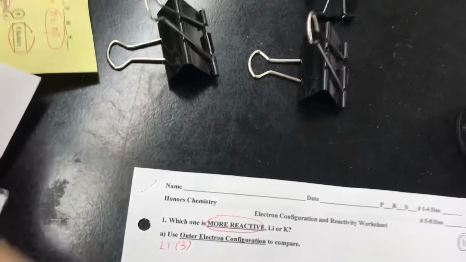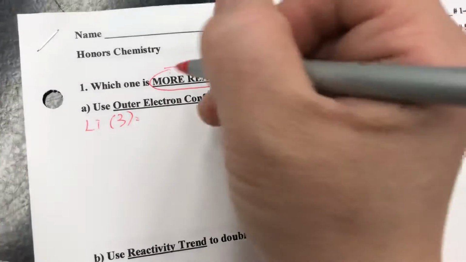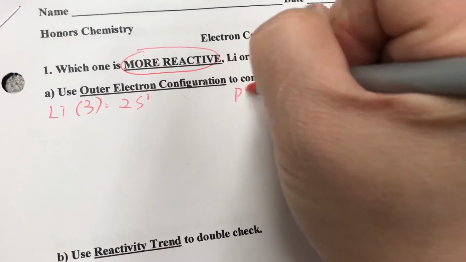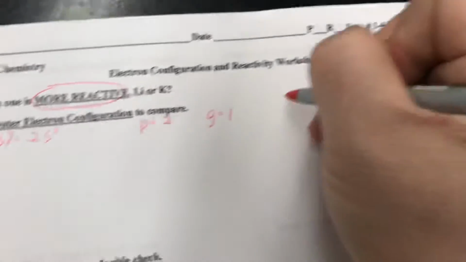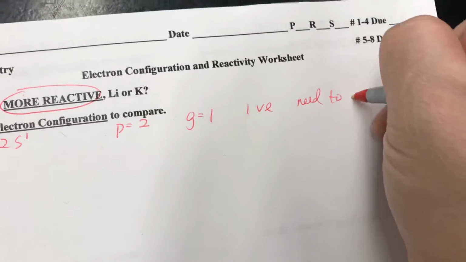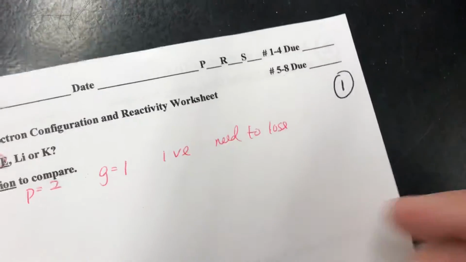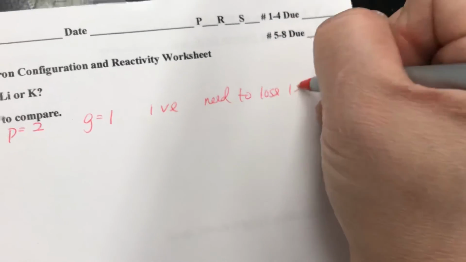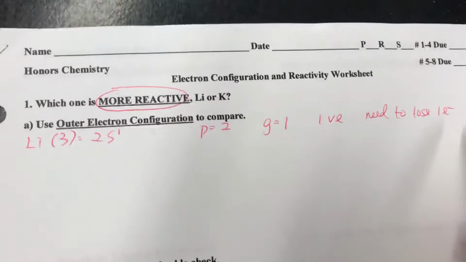The outer, we take away the noble gas from the shorthand, so the outer is 2s1, and the period is 2. Group is 1. So it has 1 valence electron and needs to lose 1 electron. So 1, 2, 3, 4, 5 factors.